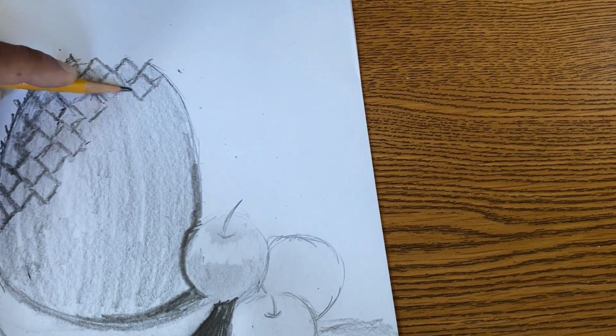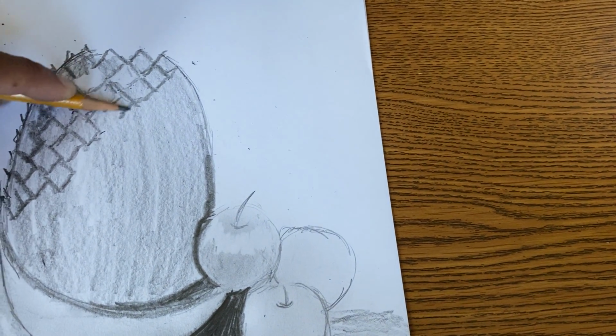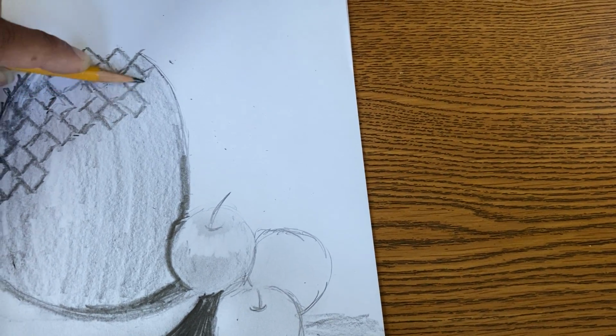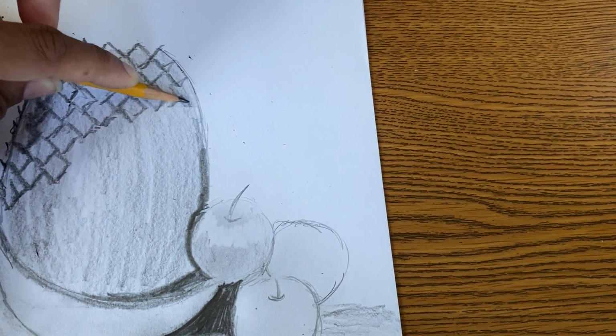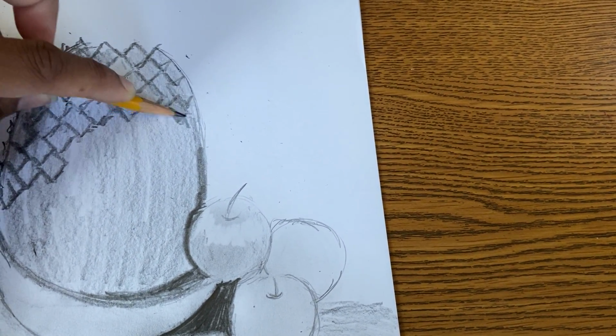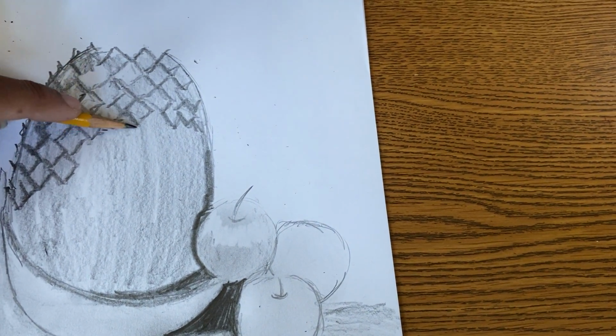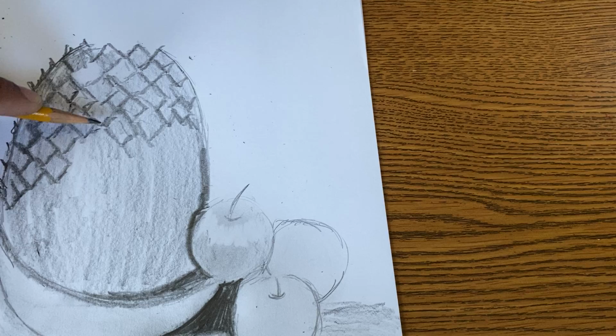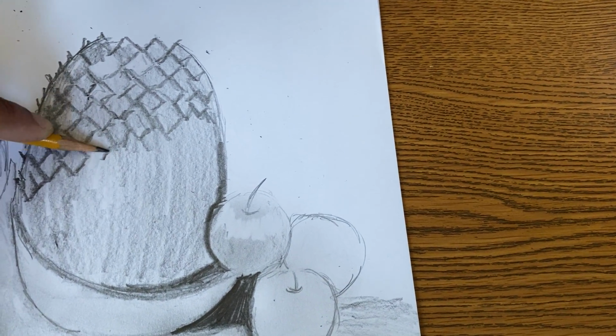So these are diamonds. Simple shapes create more complex forms. This simple diamond shifted really creates this pineapple here. And remember, I'm still going to go back and bring in my high contrast areas.